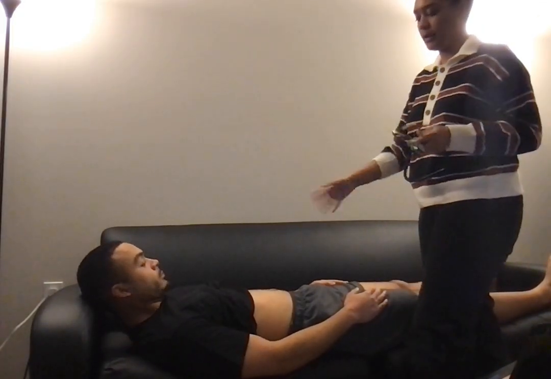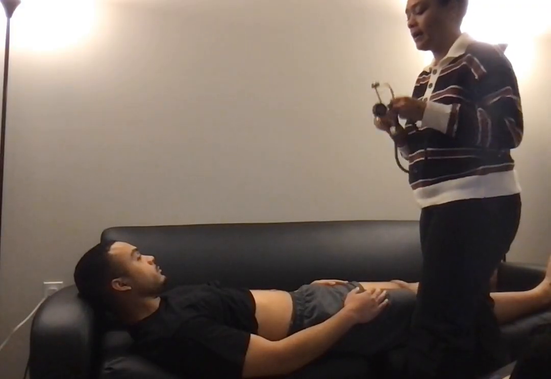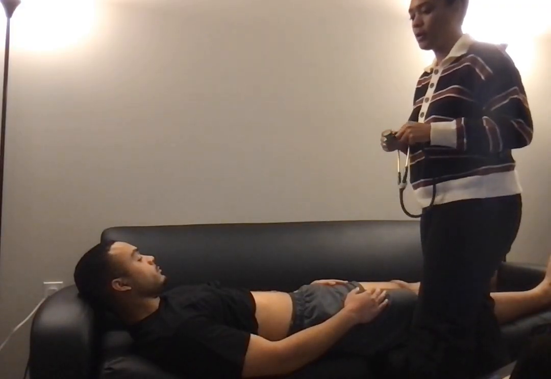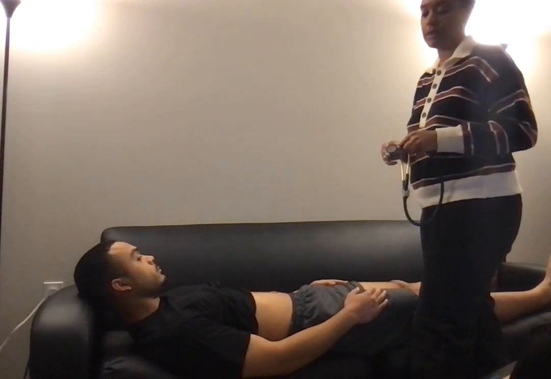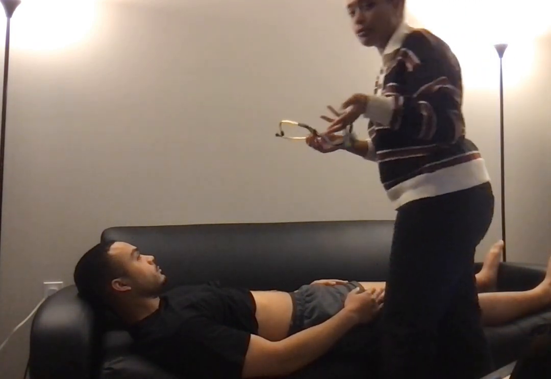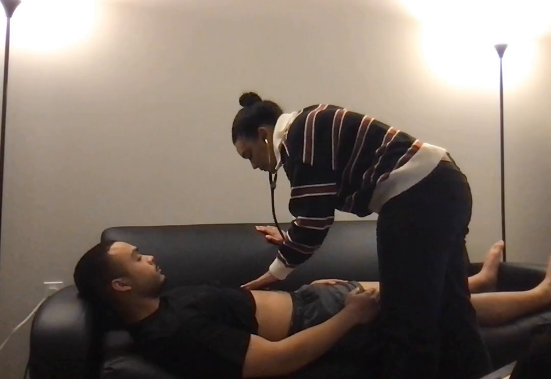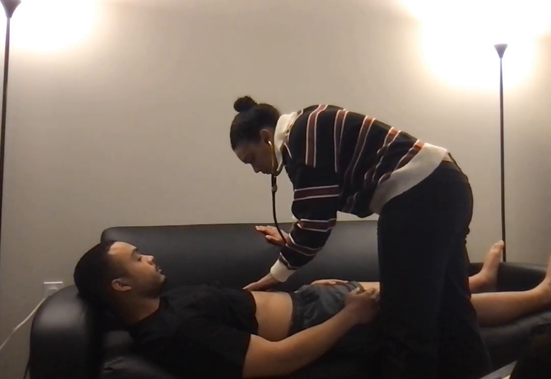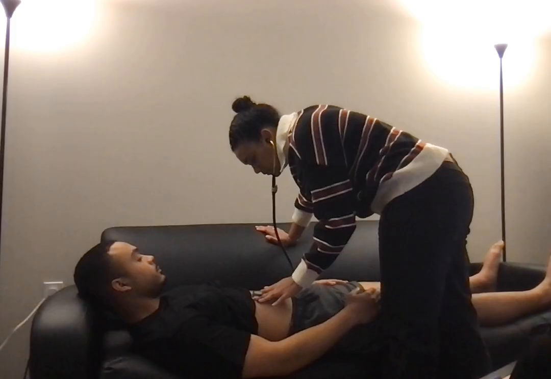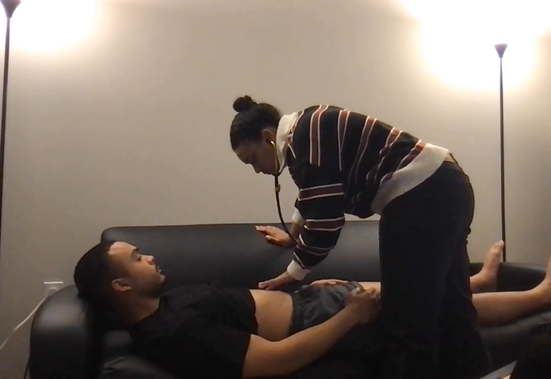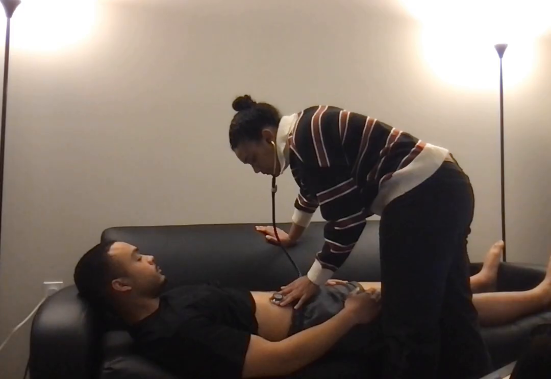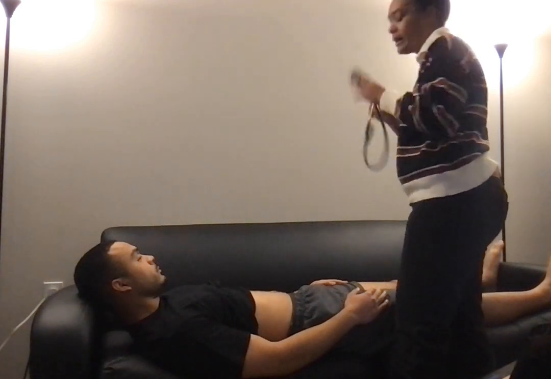But we're going to, so we inspect, we're now going to listen, and you listen for a good amount of time. You want to make sure that in each quadrant you're able to hear your bowel sounds, so don't go too quickly. Bowel sounds are normoactive.